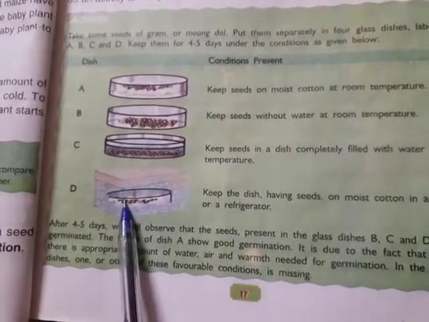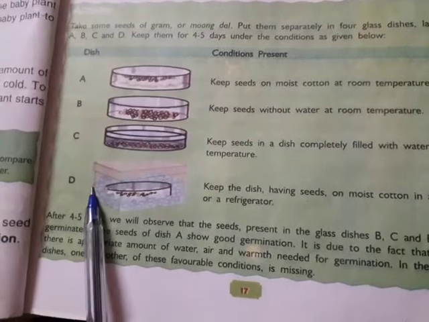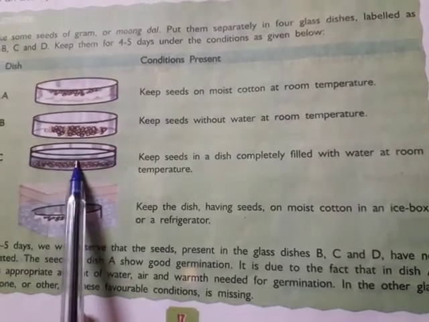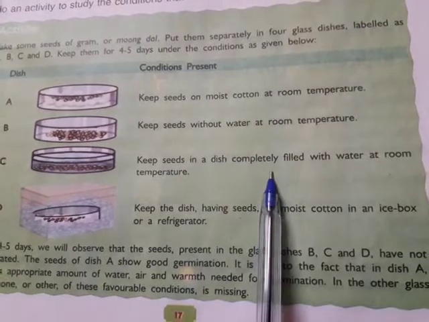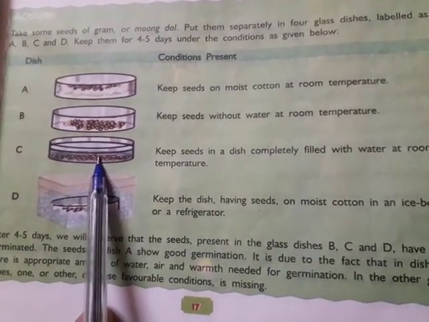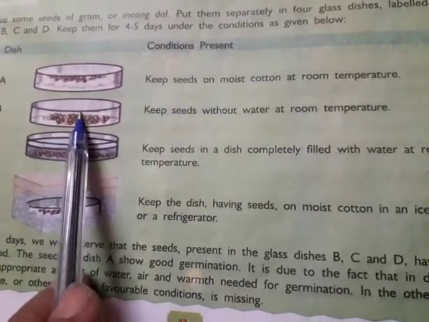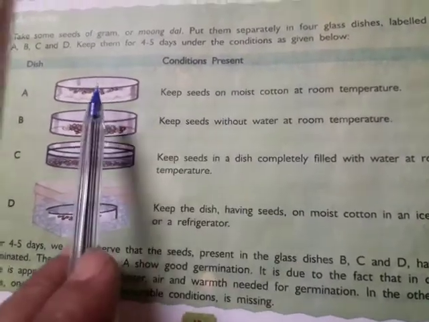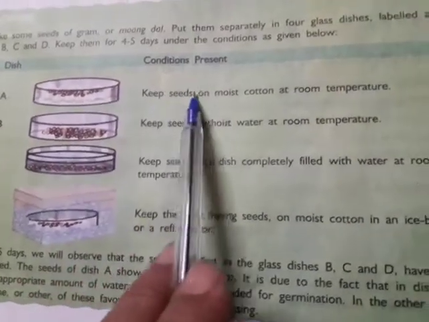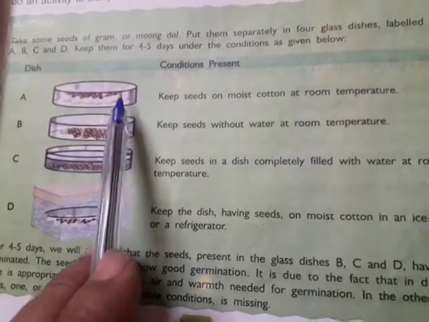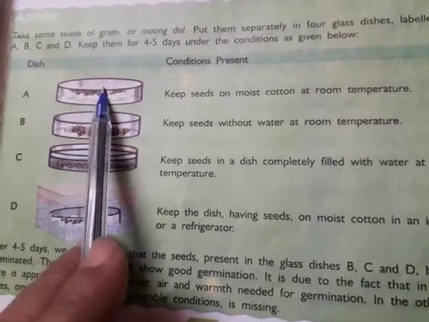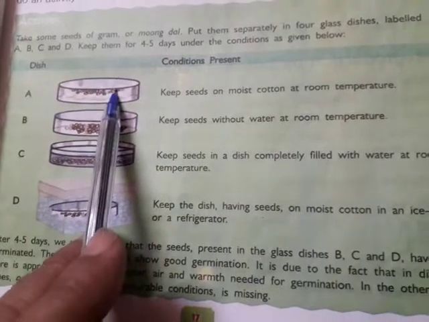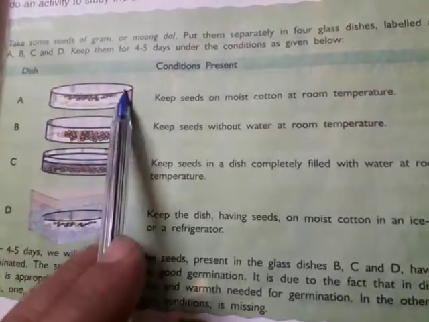Here, sample 4 in the ice box will not get sufficient temperature. Here the seeds are completely filled with water, so they cannot get air. Here they do not get water because they are kept at room temperature without water. In sample A, they get all favorable conditions because through moist cotton they absorb water. They get air from outside and appropriate temperature as this bowl is open.